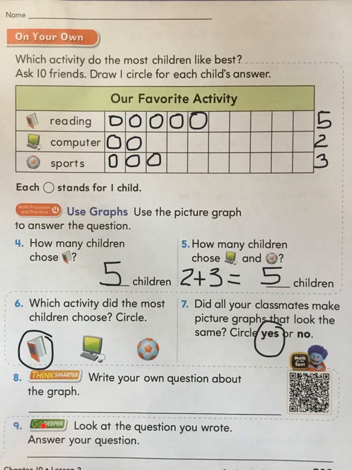And then it's asking down here for us to look at the question and then write the answer. We're going to go ahead and move on to the back of this page. Remember, you can do 8 and 9 just talking with an adult or maybe a brother or sister at home. So let's turn it over to the back.